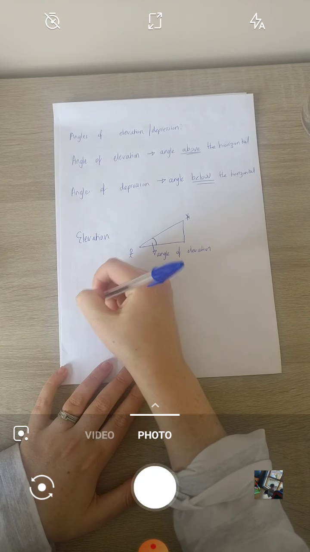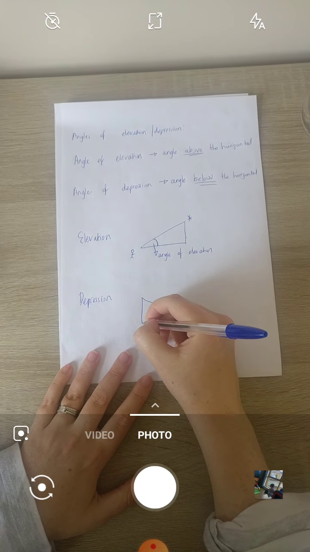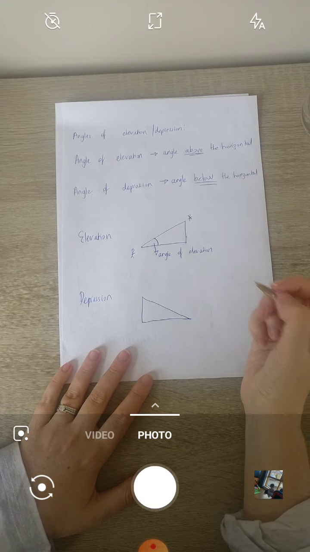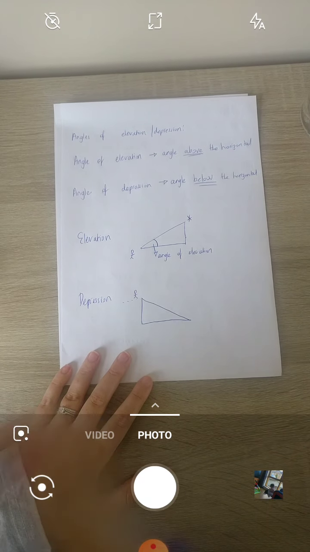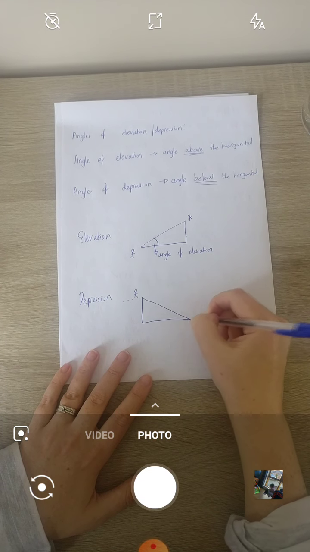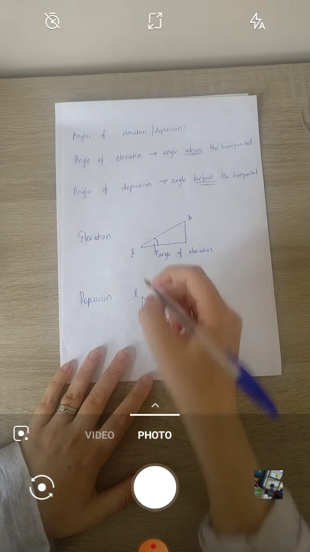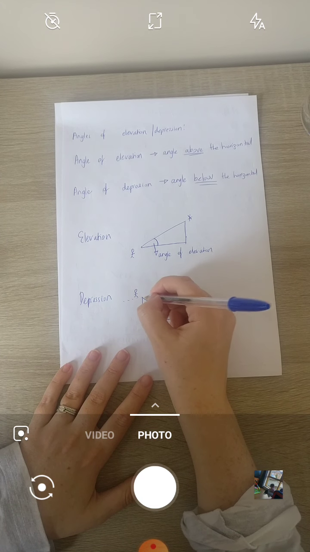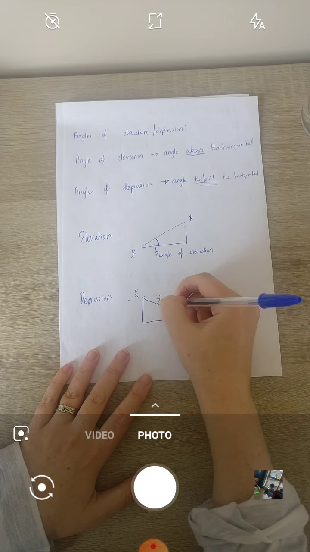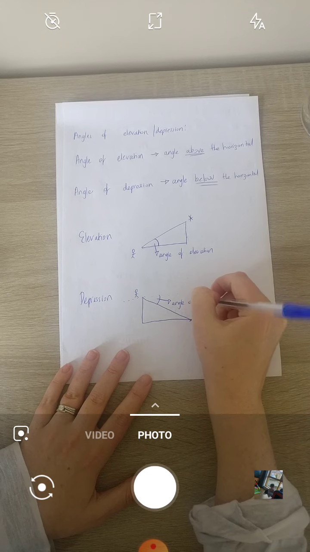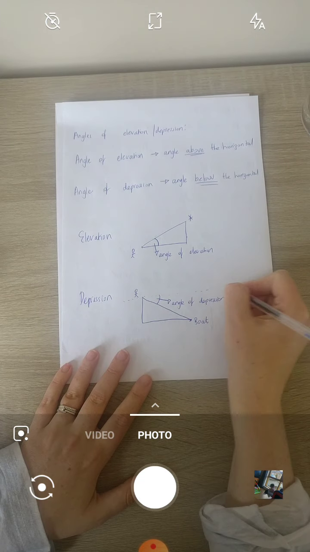Now let's look at the angle of depression. So we are now going to draw our right angle triangle. Okay. The person is now standing up here. Okay. And say they're looking down here at a boat. The angle of depression is the angle when the person is looking down, but it's the angle that's formed with the horizontal. So it's not this angle in here, it's the angle that's formed with the horizontal that the person is looking down from.